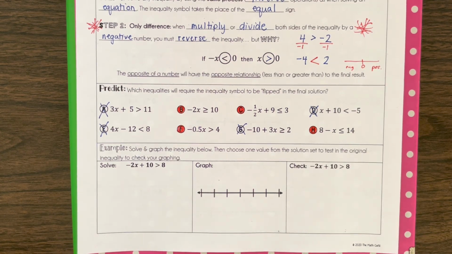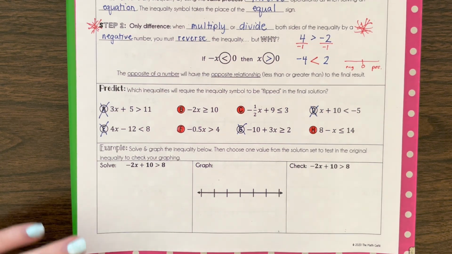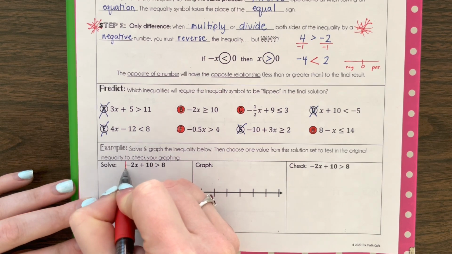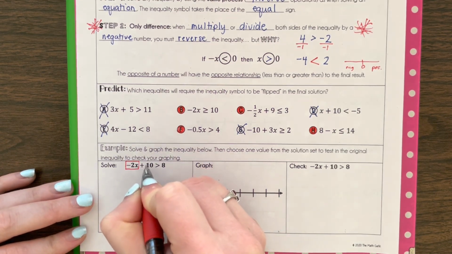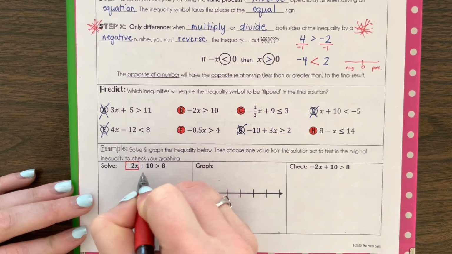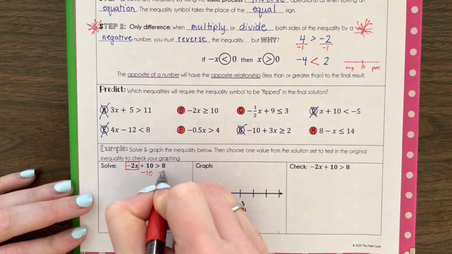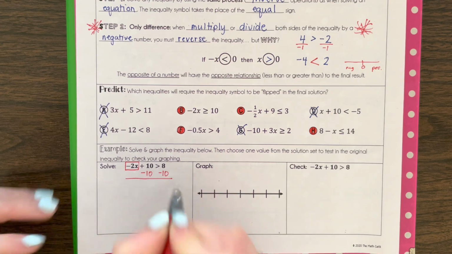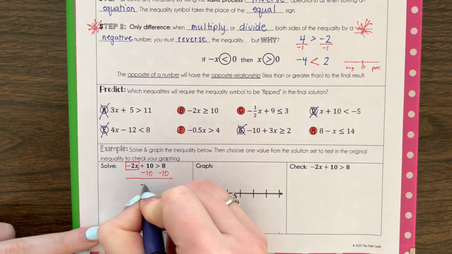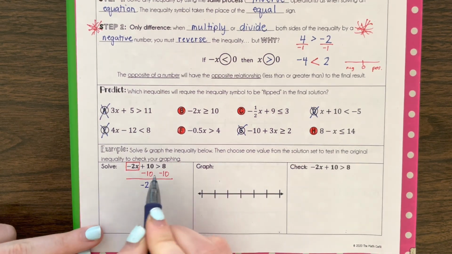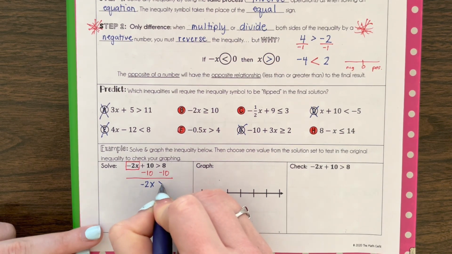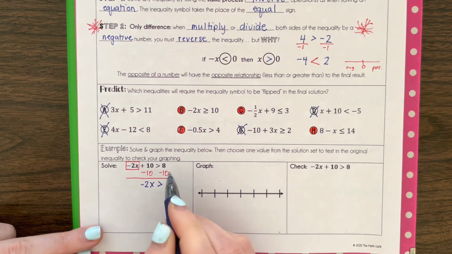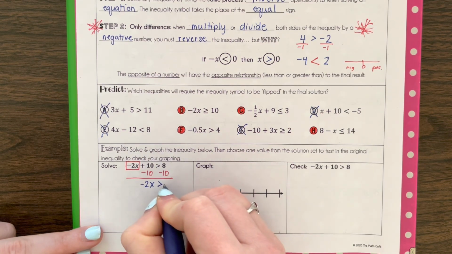So let's go ahead and do an example of solving. We are isolating just like our equations, so we isolate -2x. So if we're adding 10, the inverse operation would be subtracting 10 on both sides. So we are left with -2x. And now we have to make sure we're careful. We carry that inequality. So we have -2x is greater than, and then 8 minus 10 is -2.